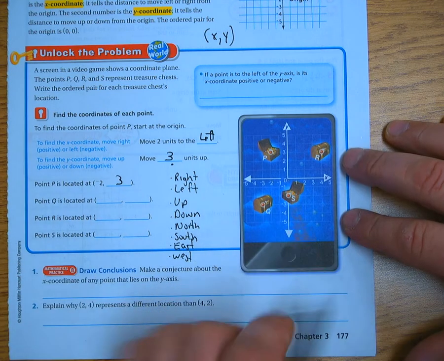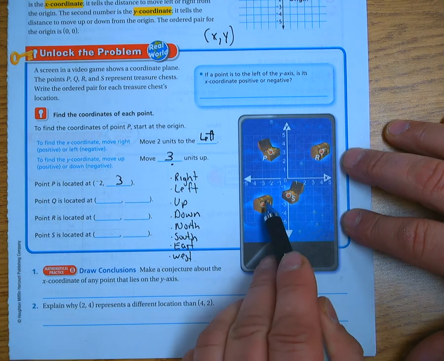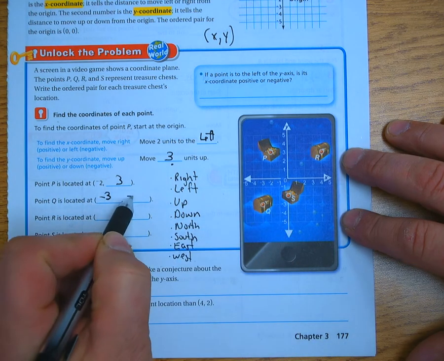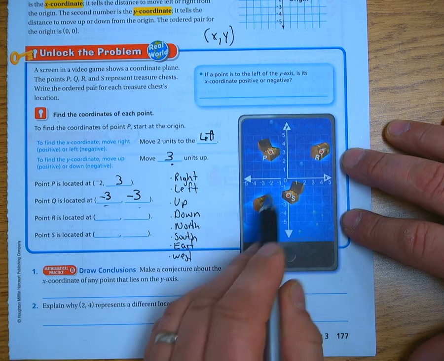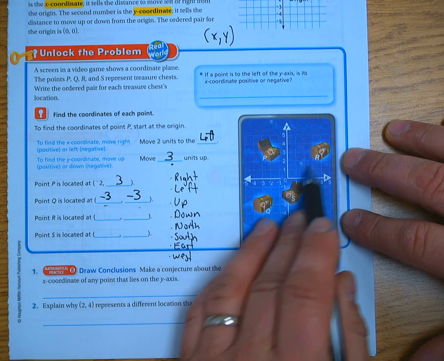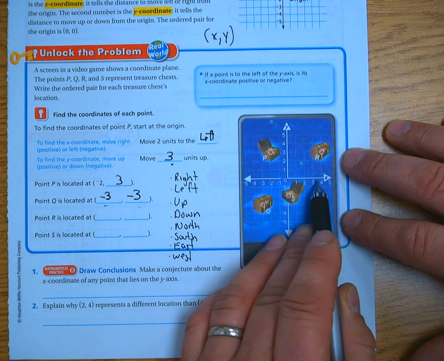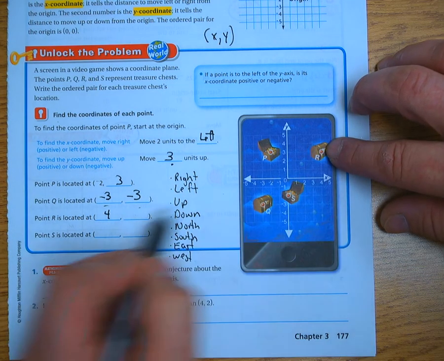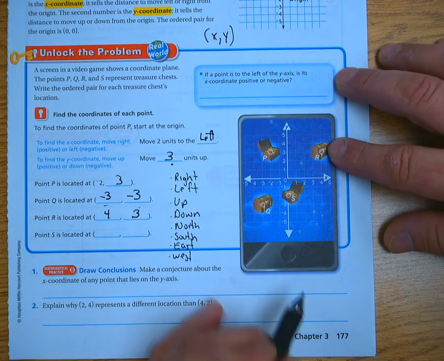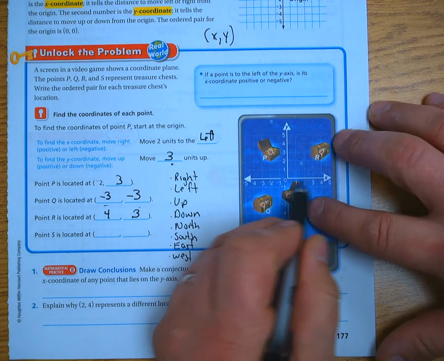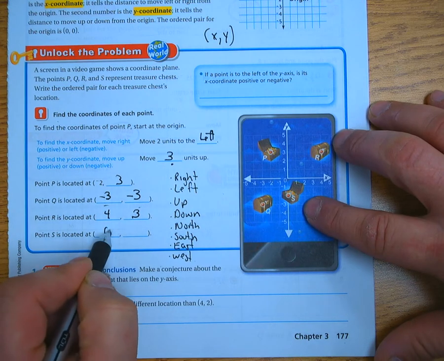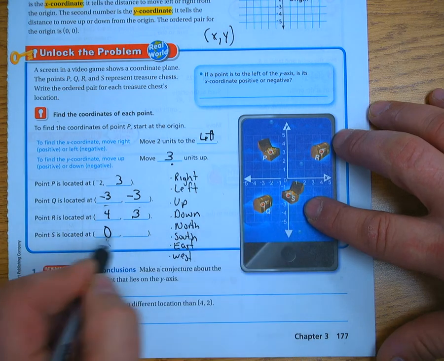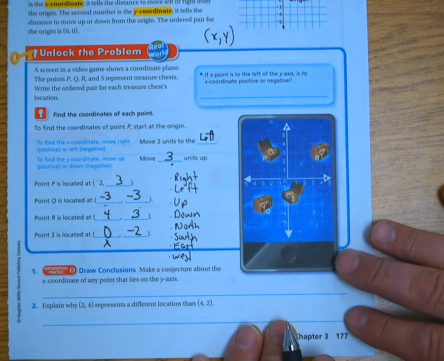Point Q, we start at the origin. I'm looking at this red dot. I go back 3 and down 3. So it's at -3, -3. R is over here. So I'm going to go to the right 4 to where it lines up. That's the X. And I'm going to go up to 3, which is the Y. And S, notice it's right on the axis. So I don't go left or right at all. So my X value is 0. And I go down 2, which is -2.